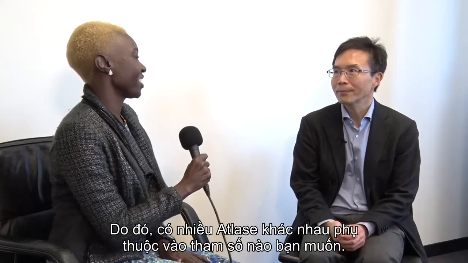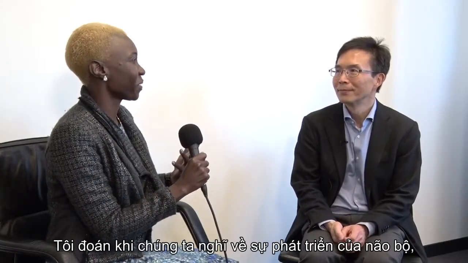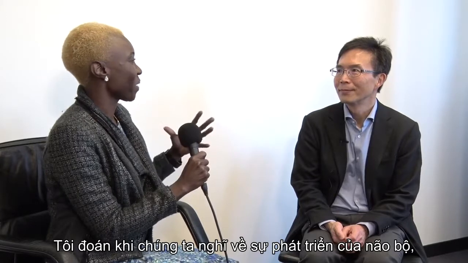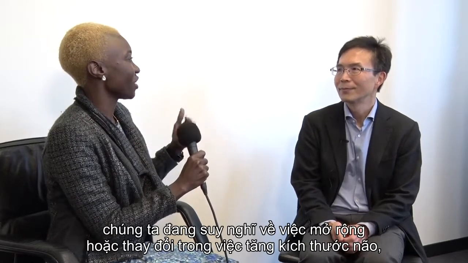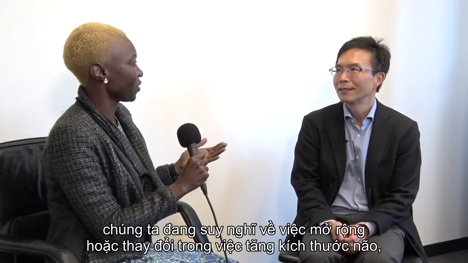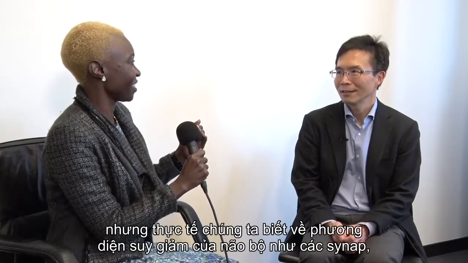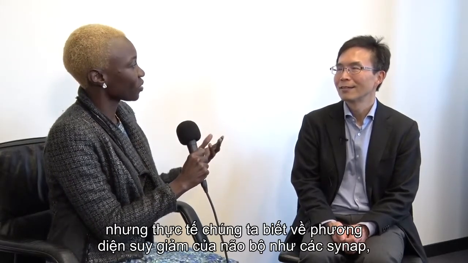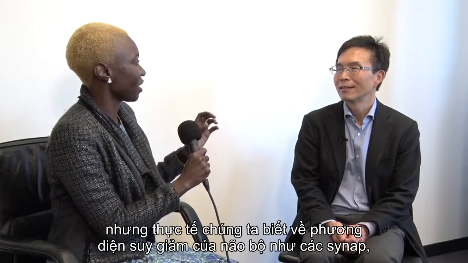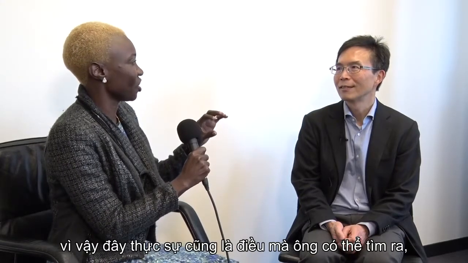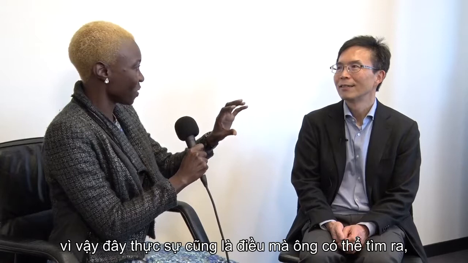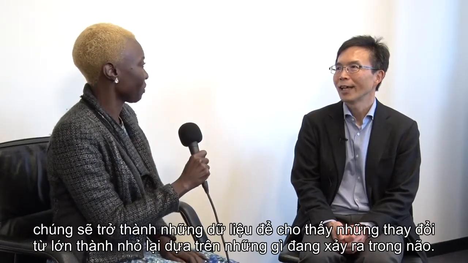Okay, that's great. I guess when we think about brain development, we're thinking about the expansion or the increase in size. But in reality, we know there are aspects of reducing things like synapses. So these are also things that you will be able to tease out, and those will be the data to show the changes from being large to being small based on what's happening in the brain.